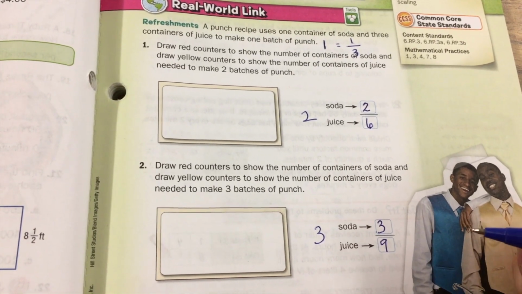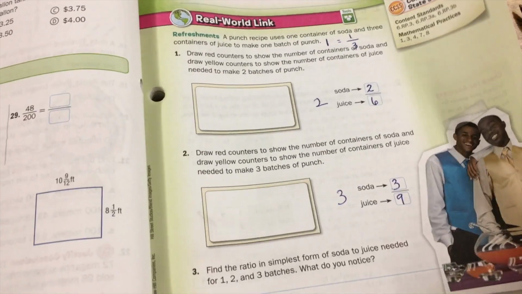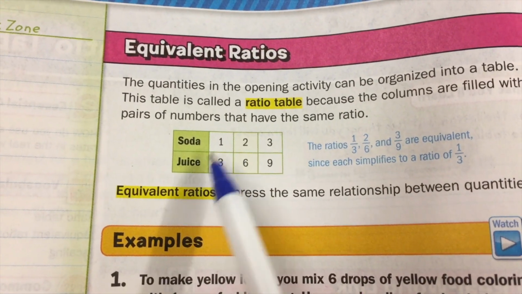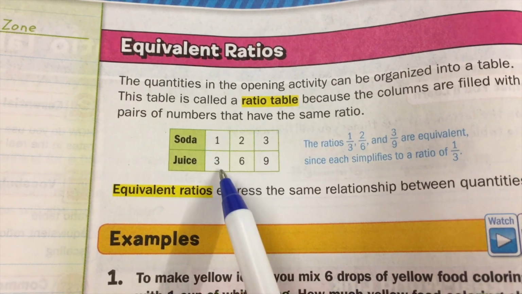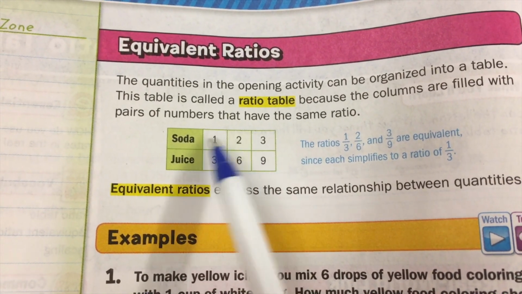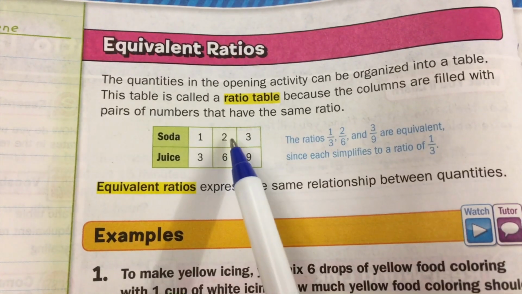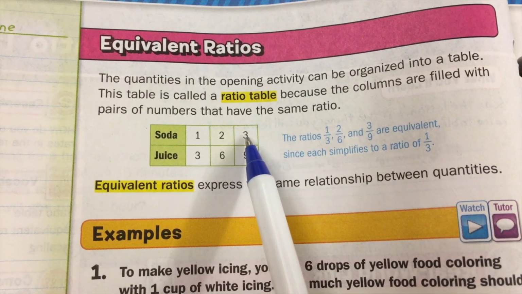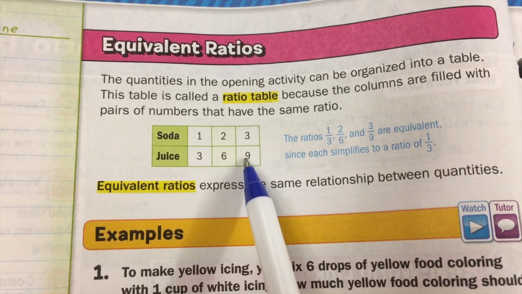All right, so what we're going to do is look on the next page. Oh, by the way, that was page 39. On the next page, page 40, they made this into a table. So the soda per juice. For 1 batch, you needed 1 soda and 3 juices. For a double batch, 2 soda, 6 juice. For a triple batch, 3 sodas and 9 juice.